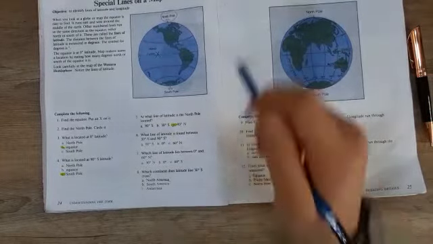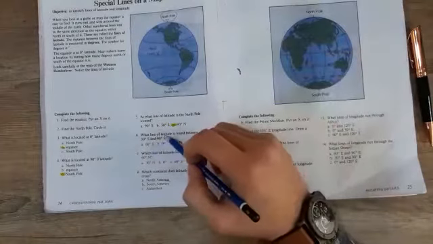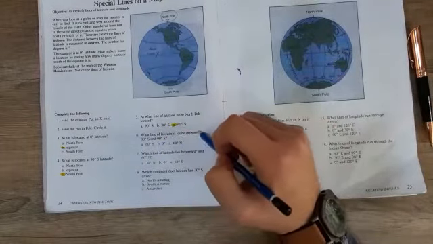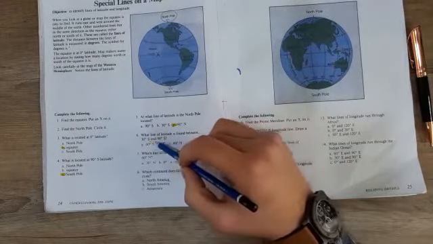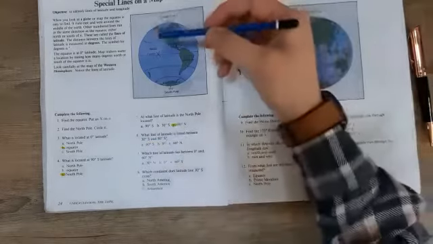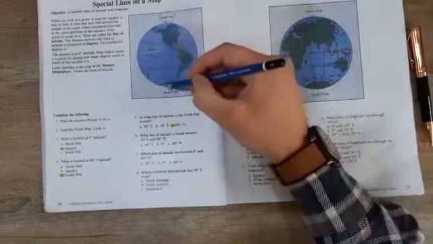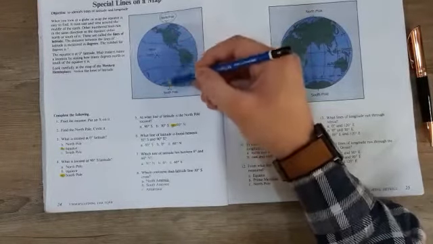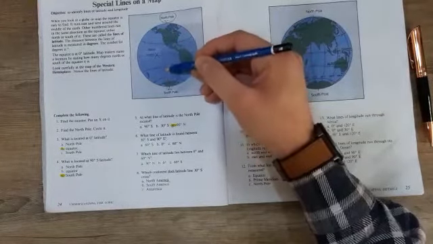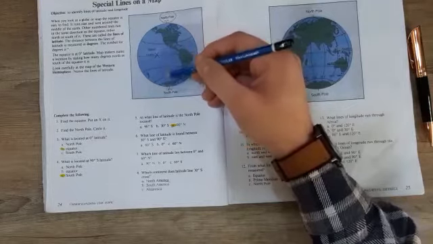Number 6. What line of latitude is found between 30 south and 90 south? Here's the 30 south right here, and 90 south is right here. So what is located between them?